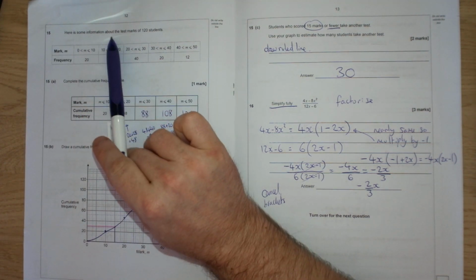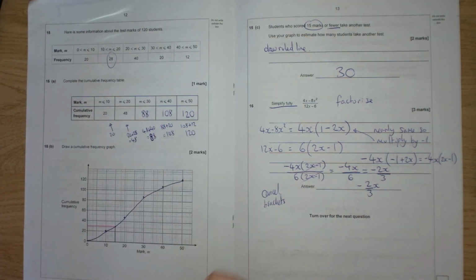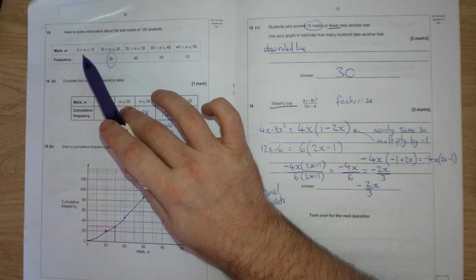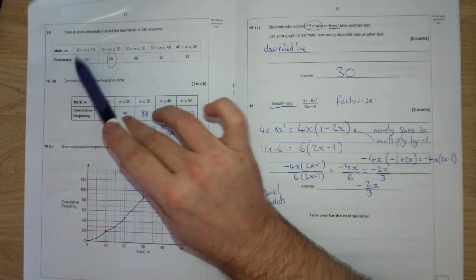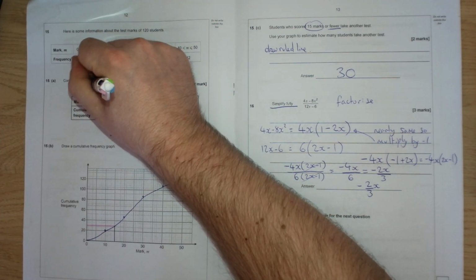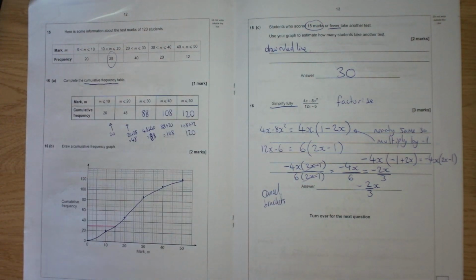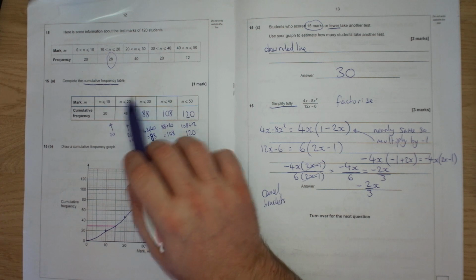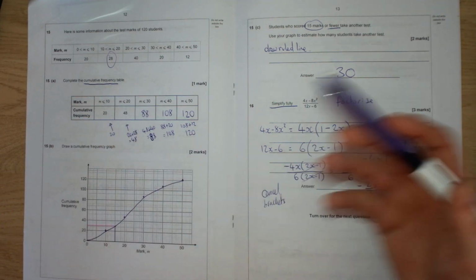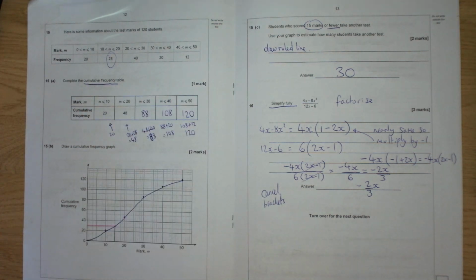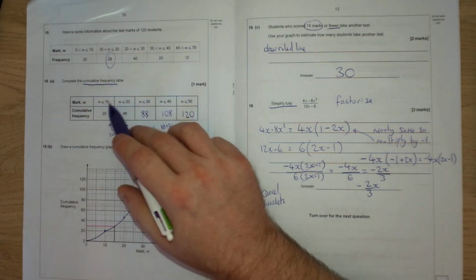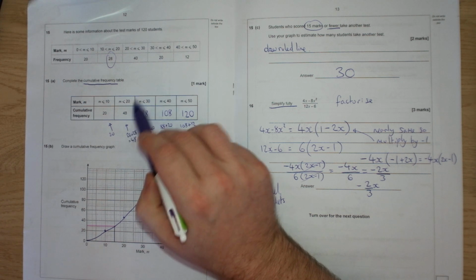15. Information about the test marks of 120 students. So we've got the mark between 0 and 10, 10, 20, etc., and the frequency, the number of people. Complete the cumulative frequencies. That's the important bit here. It's quite a nice question for you, really, because it actually even gives you the boundaries. Sometimes it won't give you that. You'll just have to create the table yourself, and you've got to try and remember that it's the upper bound that you plot with the cumulative frequency. But in this case, it's actually quite nice, and it actually tells you anyway.